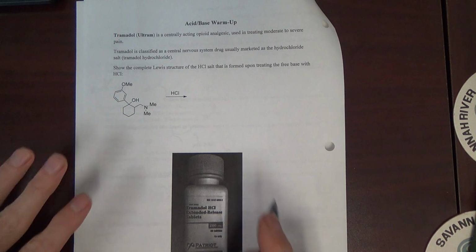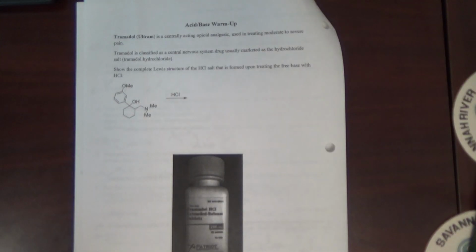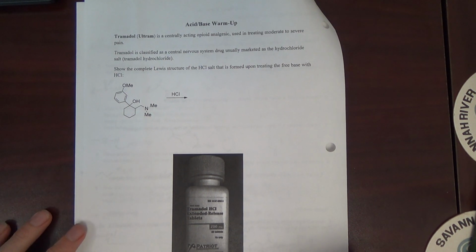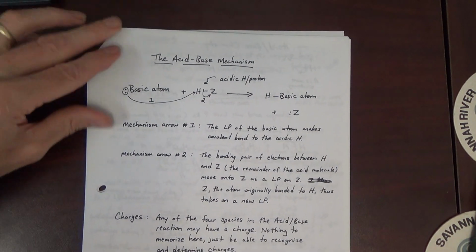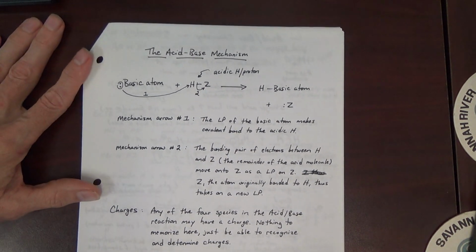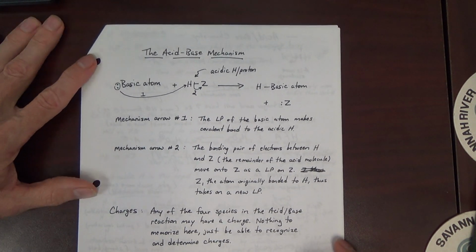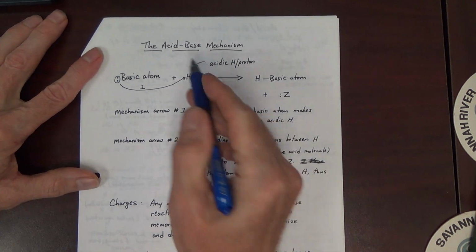You might pause the video and show that if you think you can. Hopefully you can do that pretty well coming out of Gen Chem. Maybe a little review will help, but hopefully you have an idea of how to proceed here. Okay, let's take a look at the handout. Very first, very important, is to make sure you know your standard acid-base mechanism.